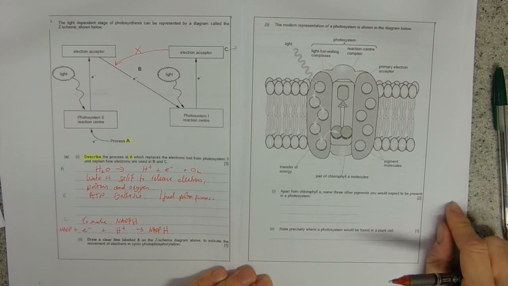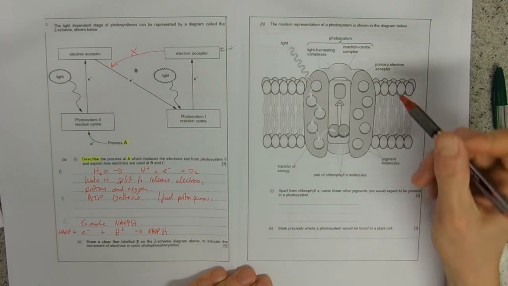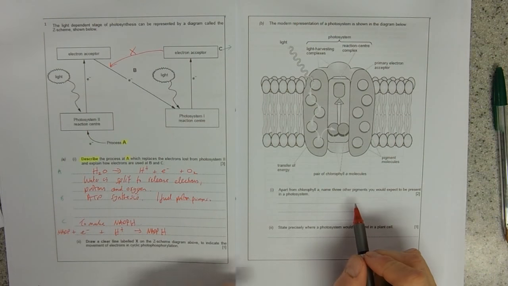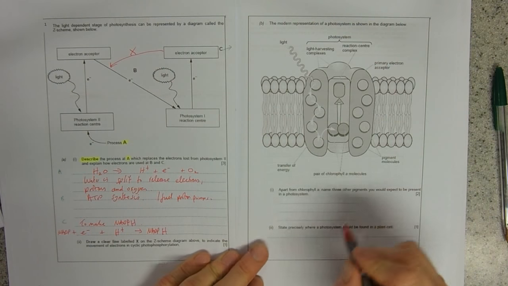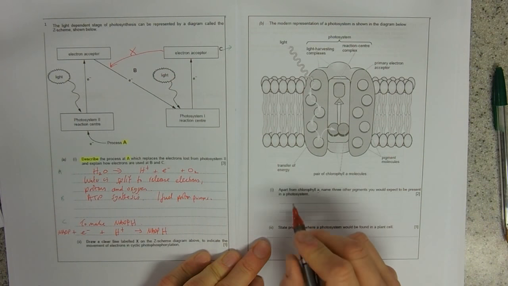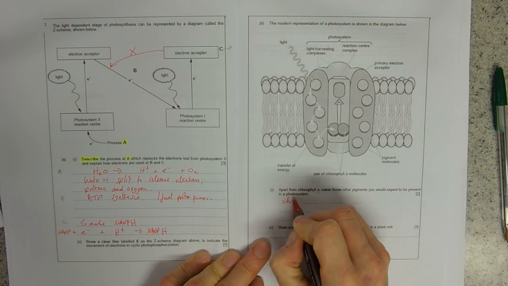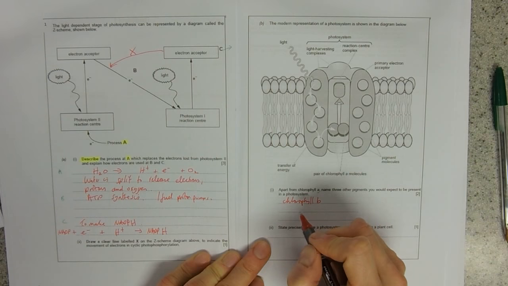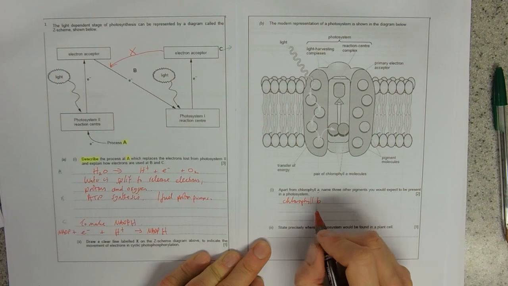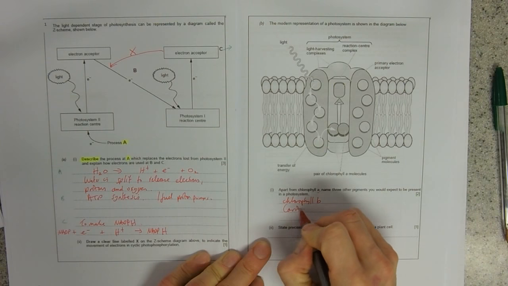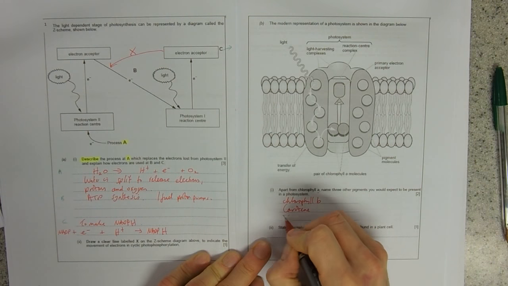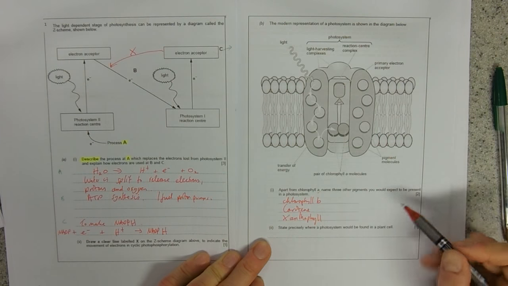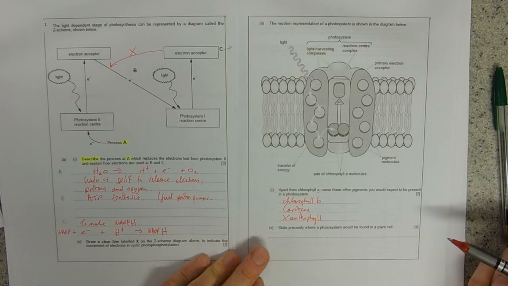Part B. The modern representation of the photosystem is shown in the diagram below. Apart from chlorophyll A, name 3 other pigments. Oh, okay, that's okay. So we've got chlorophyll A. So, well, how about chlorophyll B? Chlorophyll B. You could say C there. Carotene, xanthophyll. It's just naming them, and you need 3 to get the 2 marks.